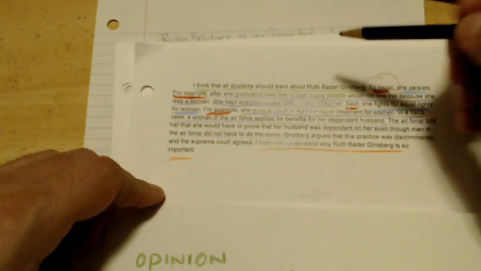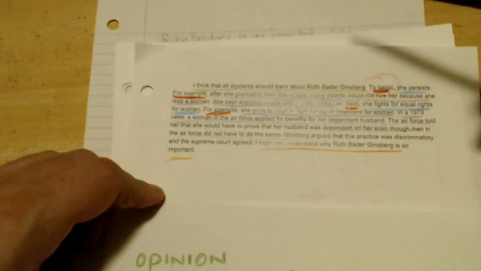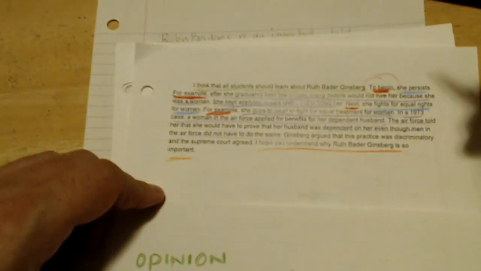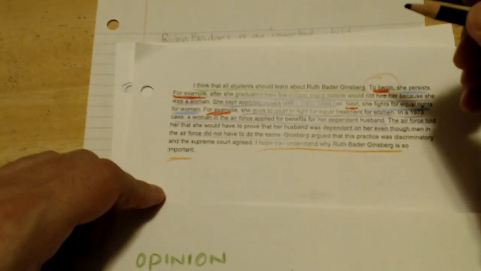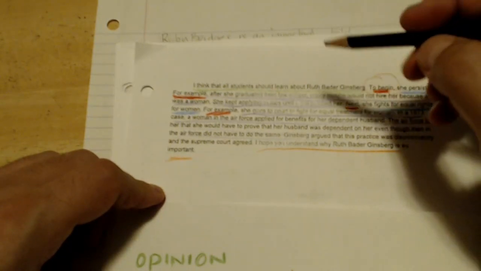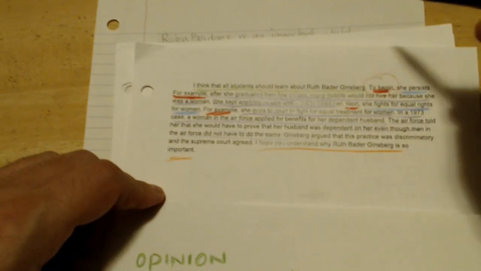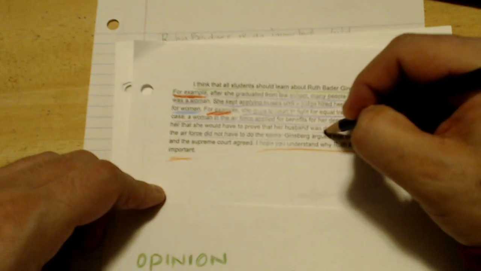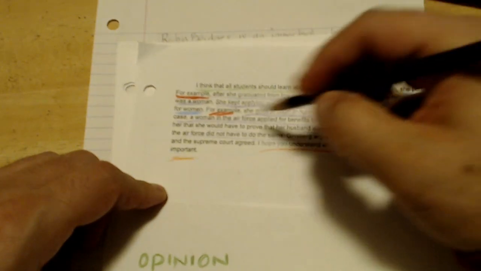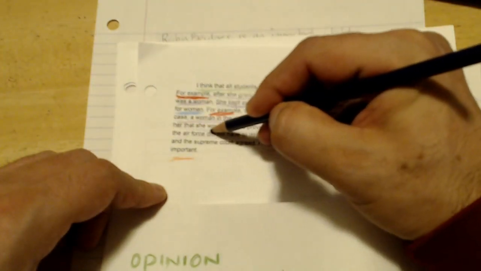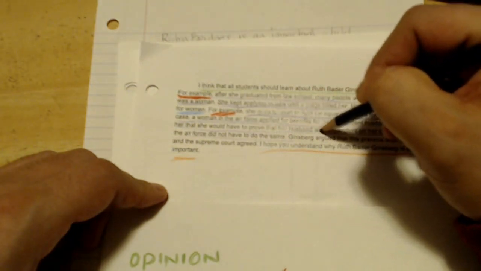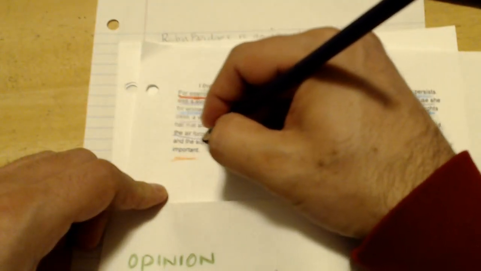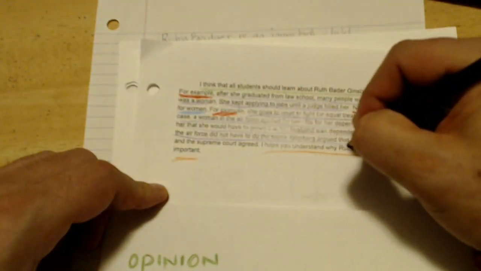The Air Force had told her she would have to prove that her husband was dependent on her, even though men in the Air Force did not have to do the same. Ginsburg argued this practice was discriminatory, and the Supreme Court agreed. It's a long example, but it's very specific, and by specific, we mean detailed and focused. There is no question as to what's going on here.